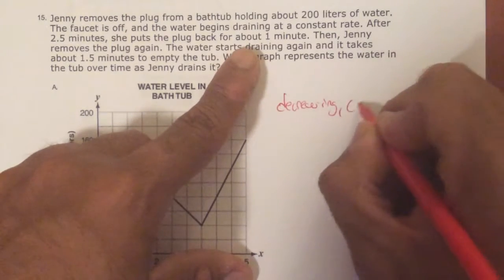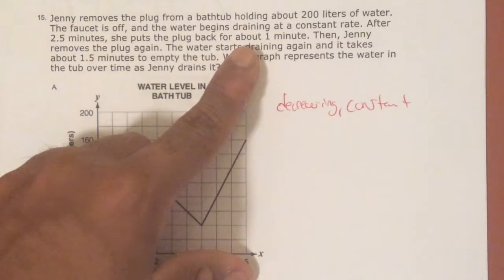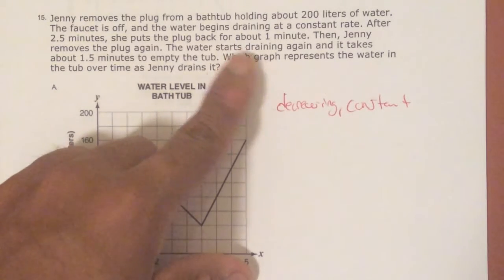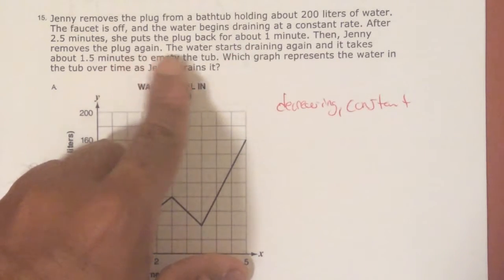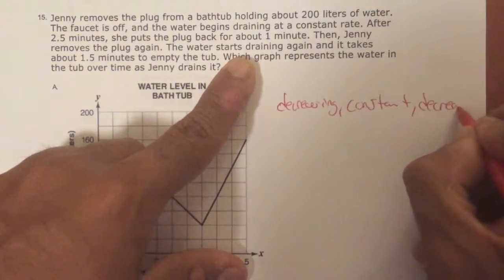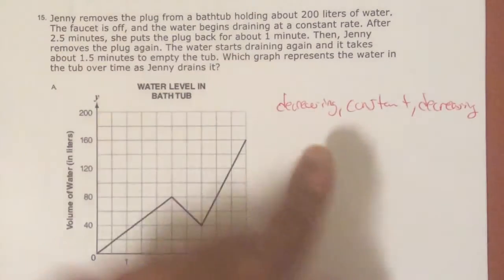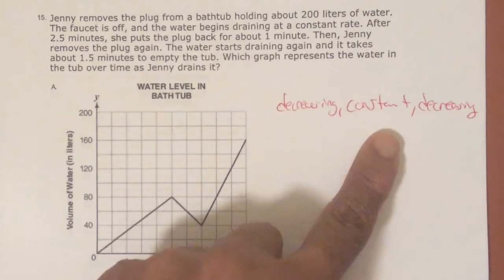So that means the water level is constant. It's not going down, it's not going up, it's just flat. And then she removes the plug again and the water starts draining. So once again, it's decreasing. Okay? Until the water is all gone. So basically we're decreasing, constant, decreasing.